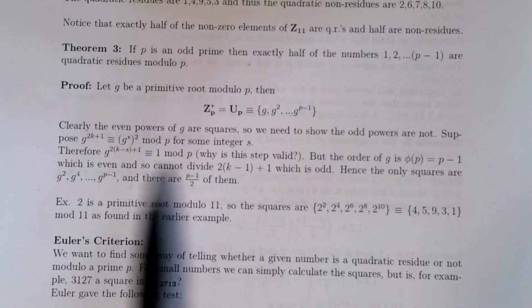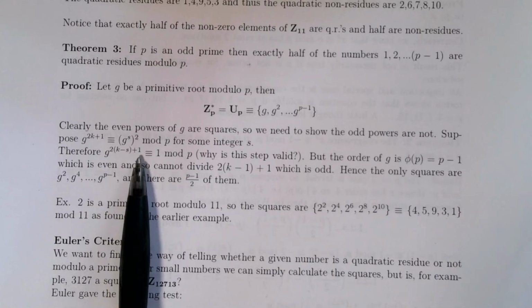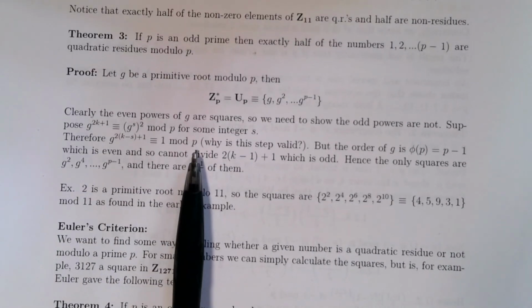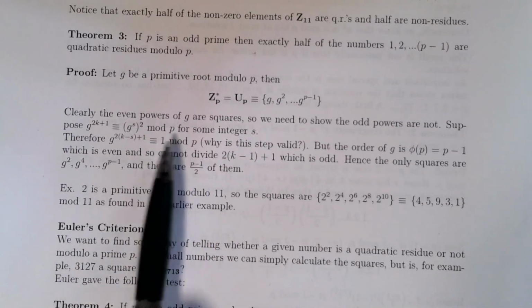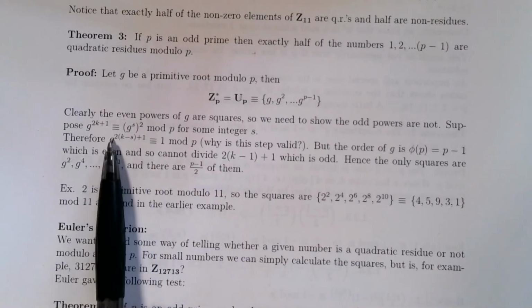Well, we can rearrange this equation as g to the 2s minus k plus 1 congruent to 1 modulo p. You see why this step is valid, because g will have an inverse, and the inverse of g to the s is g to the minus s, so we multiply both sides by that.